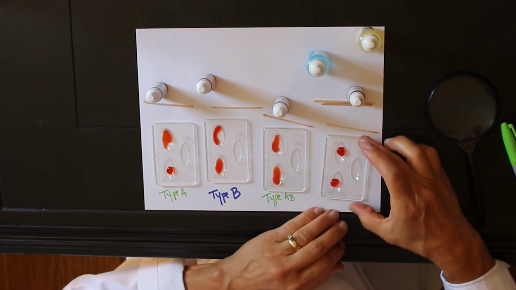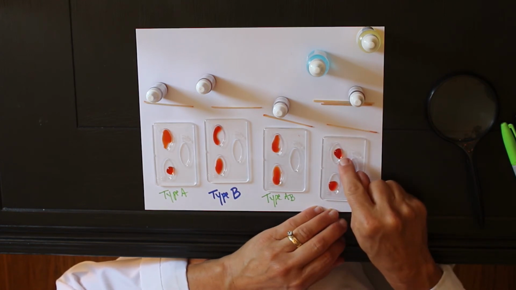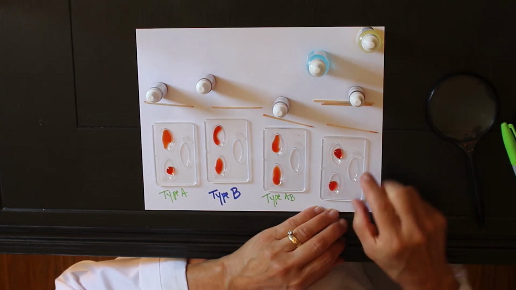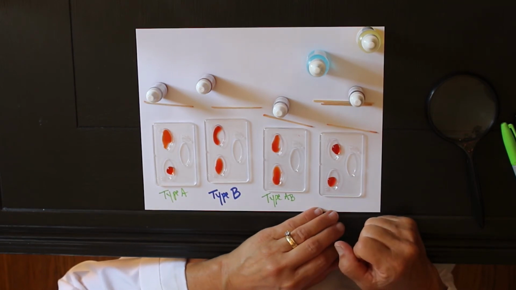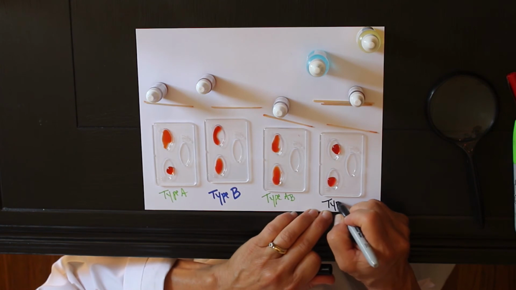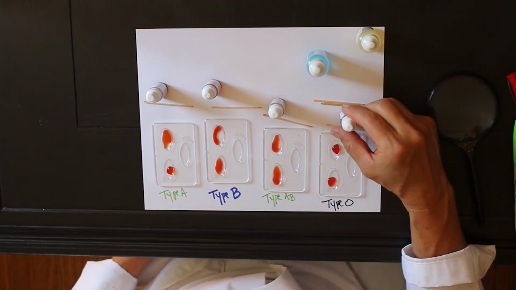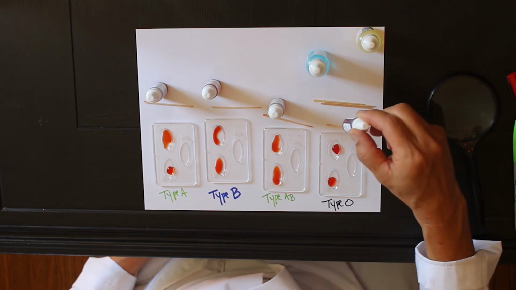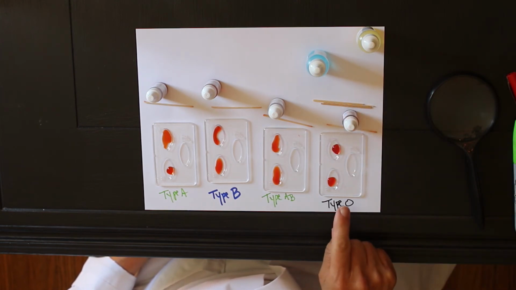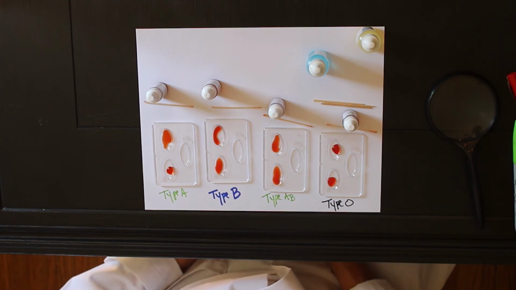What about the last one? Looking at it closely, this one, no clumping there, it's not type A. No clumping in B, it's not type B. That means it has 0 antigens. It is type O. So which blood should we give them? We should give them donor number 4 because their blood will not be attacked by the antibodies in the patient that has type O blood.